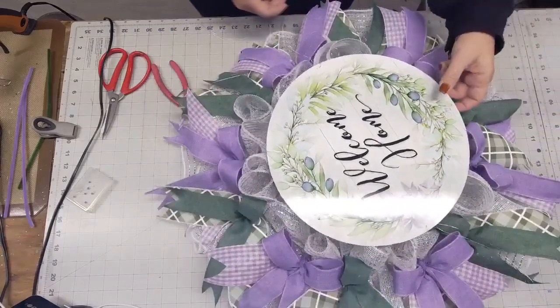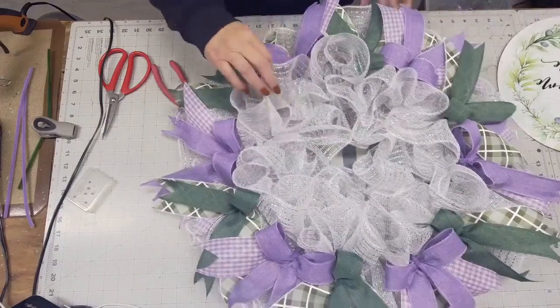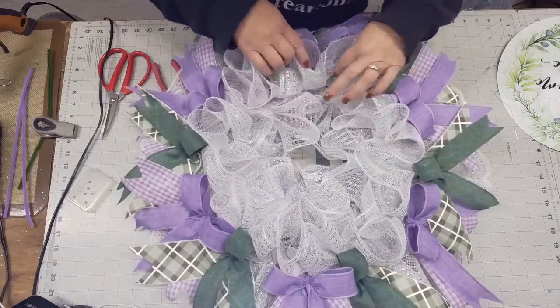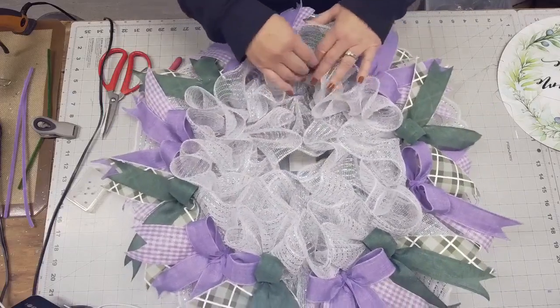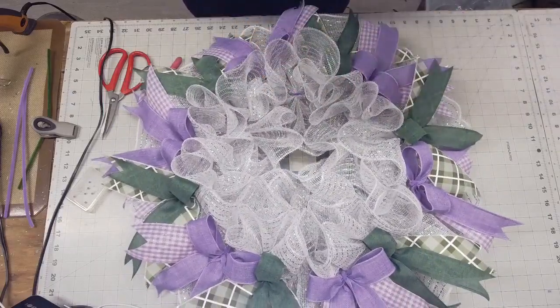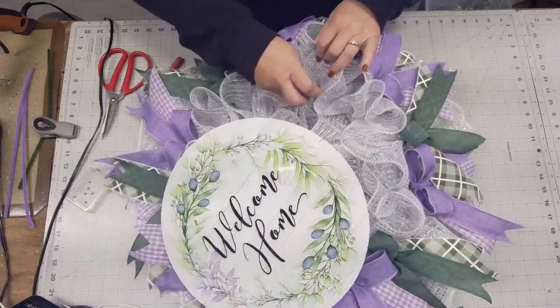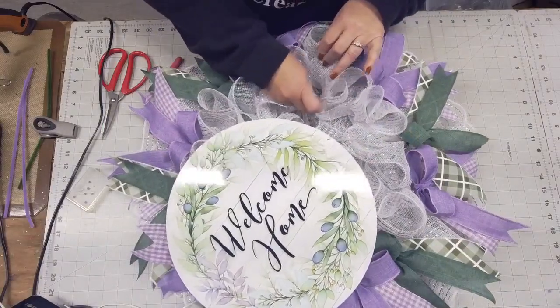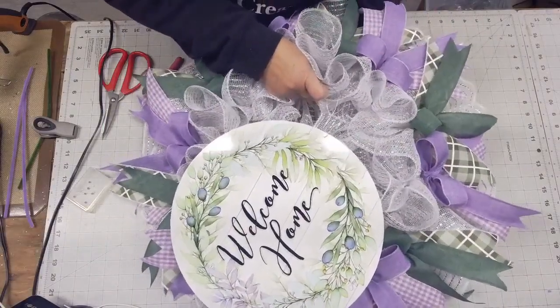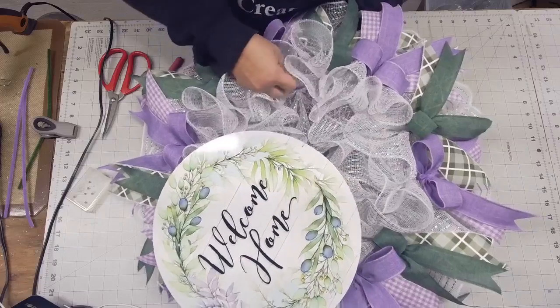Okay, so now, remember those pipe cleaners we removed? So here's one. I'm going to place this a little bit above and a little bit below the other side.